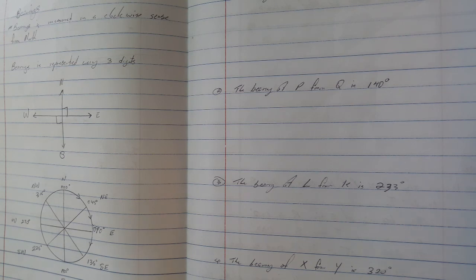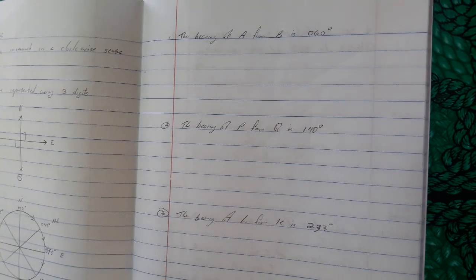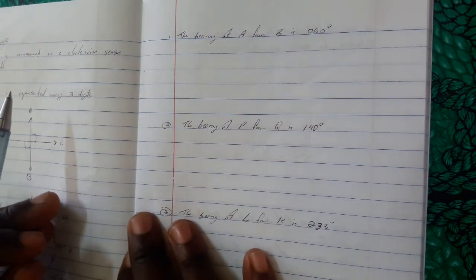There are a few properties of angles, we did this already, that are used in bearings. That will be the alternate angles, interior angles, and angle at a point. All right. So also angles on a straight line. So let's get started. These are some very easy exercises we can use to better understand how to draw bearings.